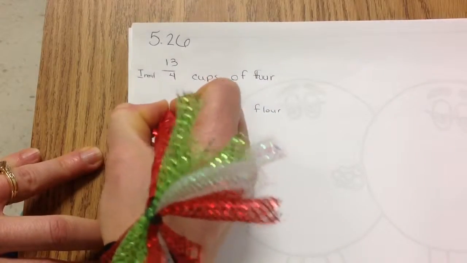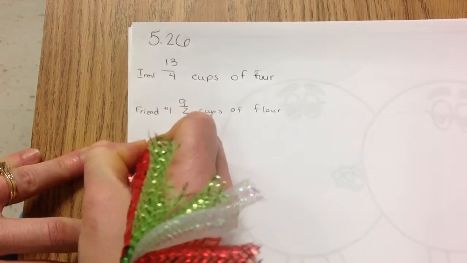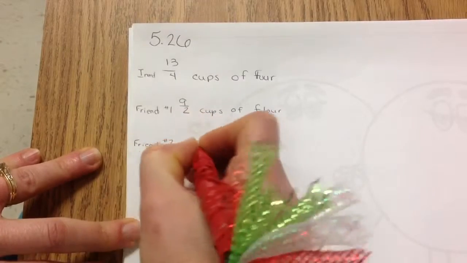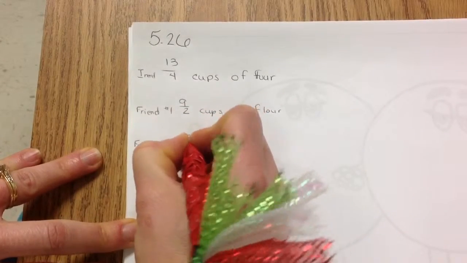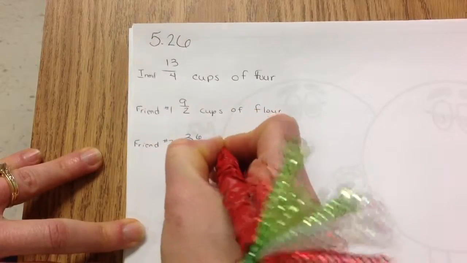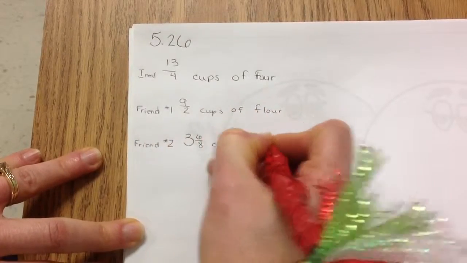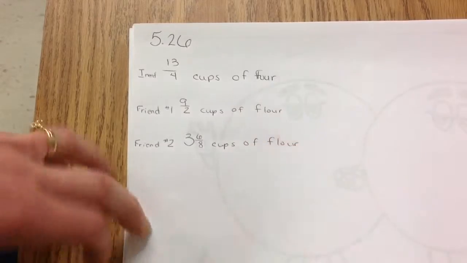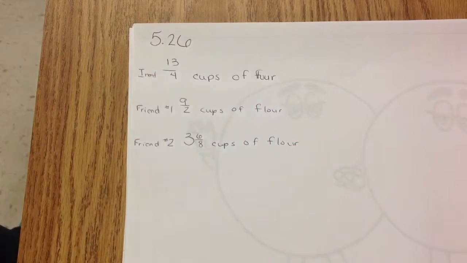And so that's friend number 1. And friend number 2 needs 3 6/8 cups of flour. We're going to go ahead and compare those 3 fractions.